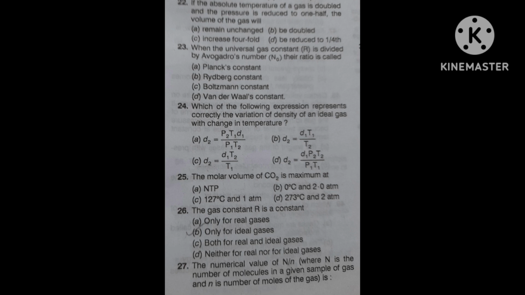Its correct answer is Boltzmann, because the Boltzmann constant is equal to the universal gas constant R divided by Avogadro number. Okay, what is the R value for one molecule or one particle or one atom? Avogadro number is 6.02 into 10 to the power 23 particles, for that its value is R.